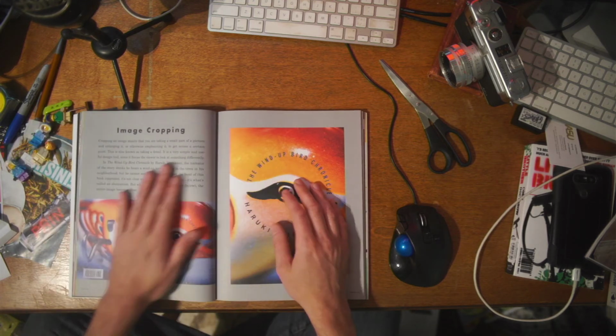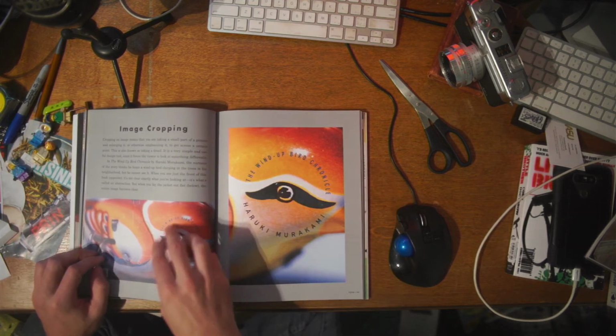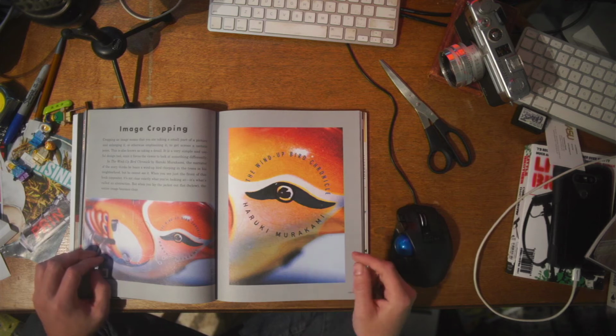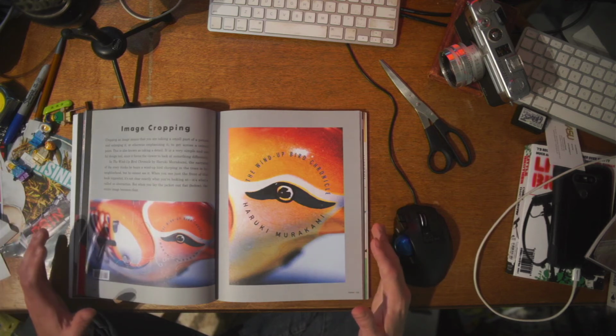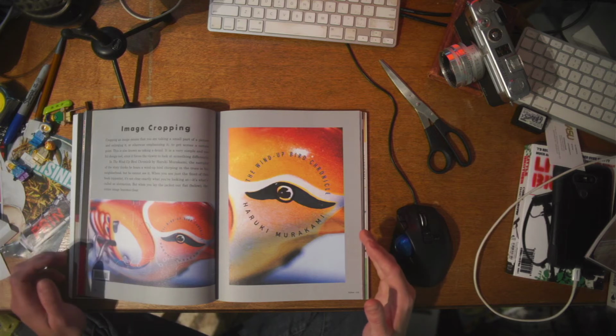Image cropping. This is what we've been doing this whole time. We take a bigger image, we crop it down to something that gets us excited, that makes us enjoy whatever we're looking at.